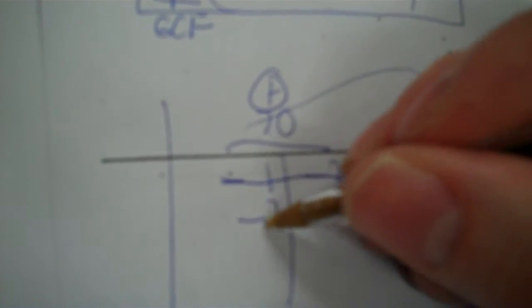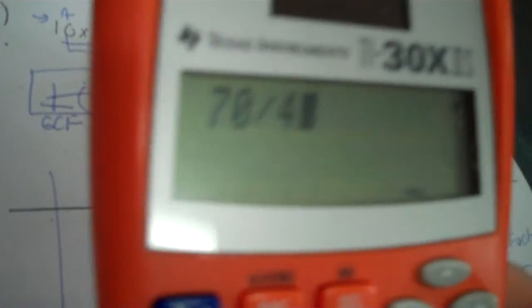70 divided by 1 is 70. That's negative 71 when you add. It can't be that. 70 divided by 2 is 35. That's negative 37. It cannot be that. And 70 divided by 3 is a decimal, so we skip that. 5 and 14, so I put 5 and 14. So negative 5 plus negative 14 is negative 19, so it's exactly what I want with the signs.